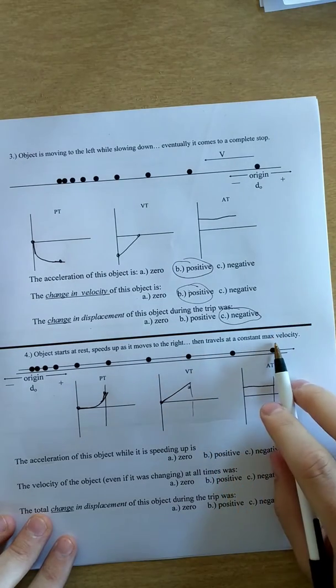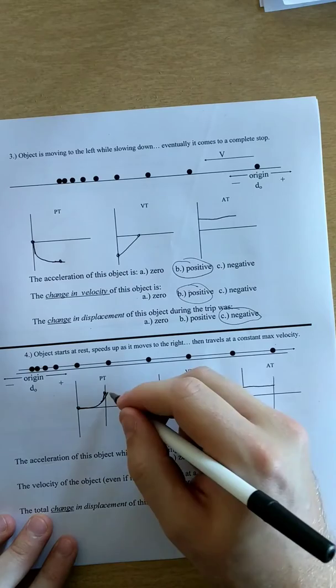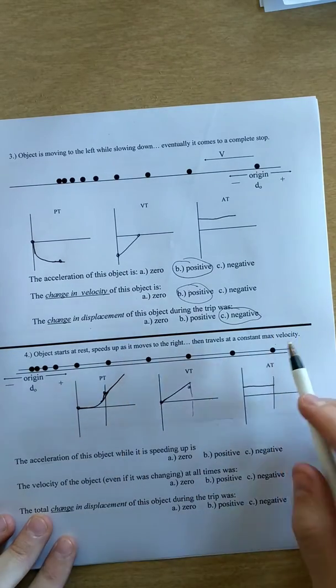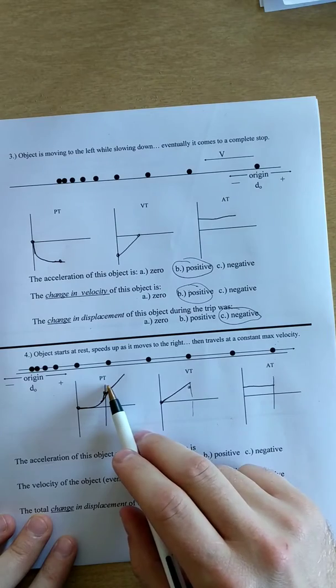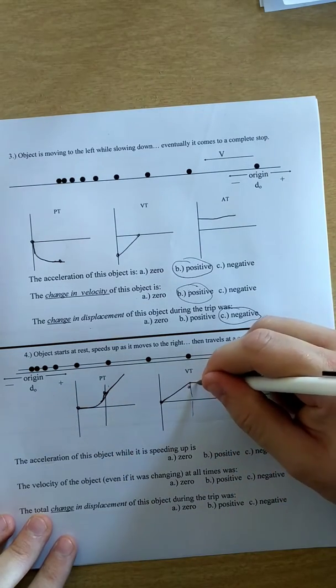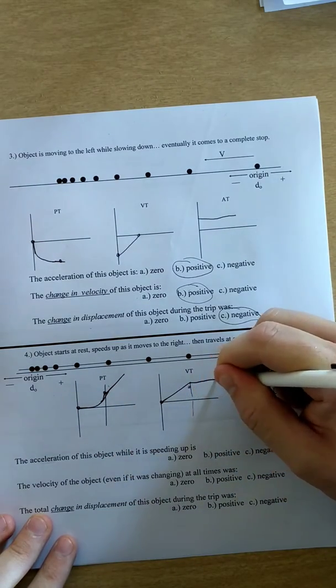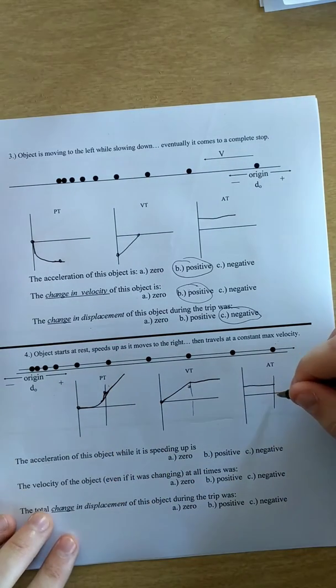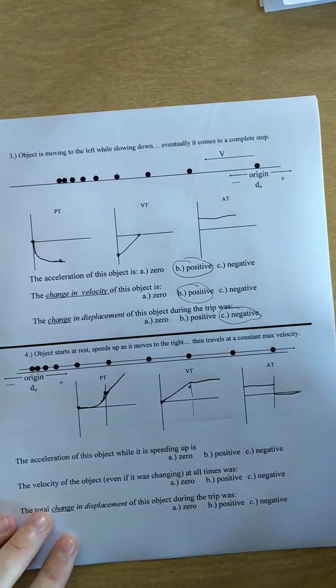Now the other part, once it reaches there, it goes at a constant velocity. That's just going to continue off at a diagonal value because a constant velocity means a constant position time slope. So constant velocity is going to just level out right there because constant slope, constant value. And if it's a constant value, that's going to be 0 acceleration.